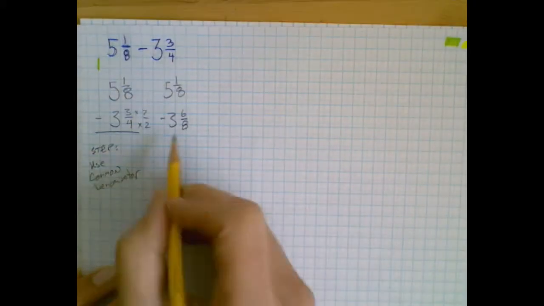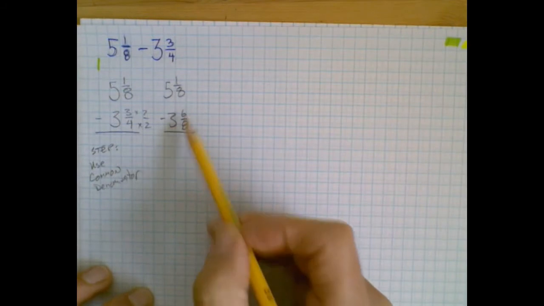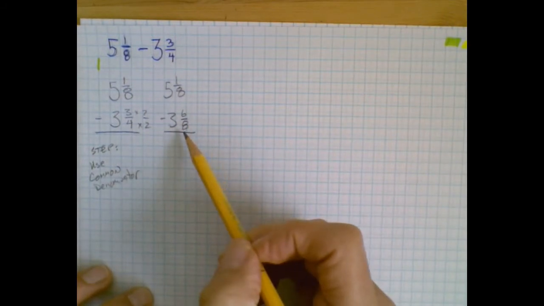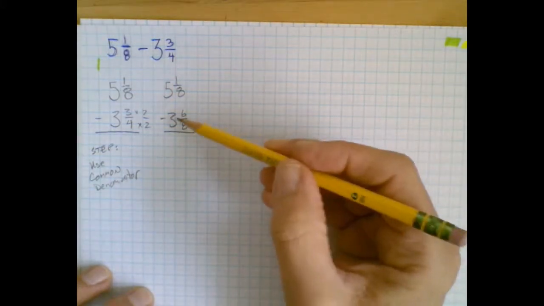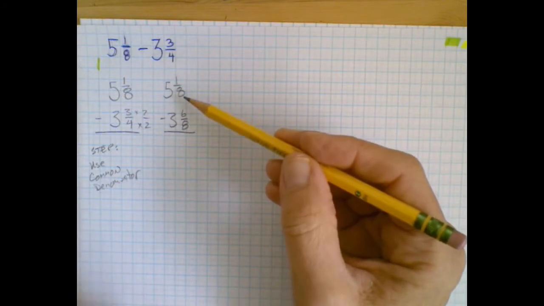Here's my rewritten problem: 5 1/8 minus 3 6/8. Great, same denominator. But I still have a problem, because I can take 3 away from 5, but how do I take 6/8 away from 1/8? I don't have enough 8s.